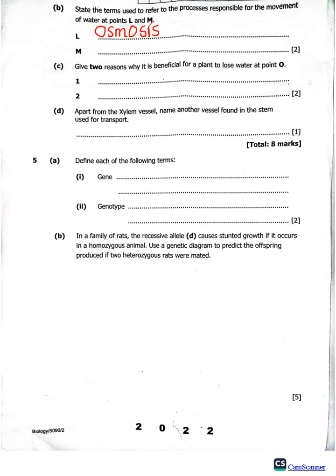Then for M, we have transpiration. Transpiration is a very important process because it helps the water to move from the roots to the leaves for photosynthesis to occur.